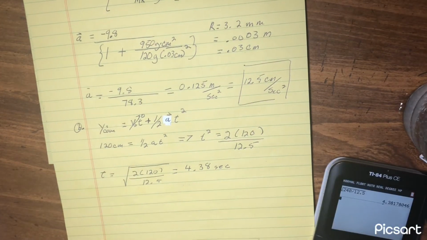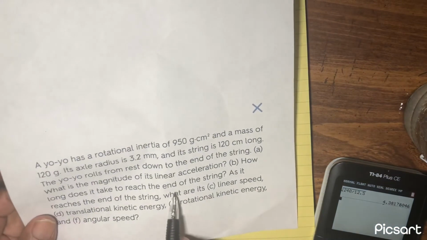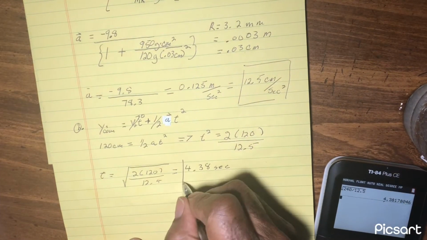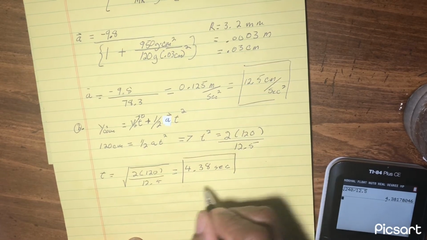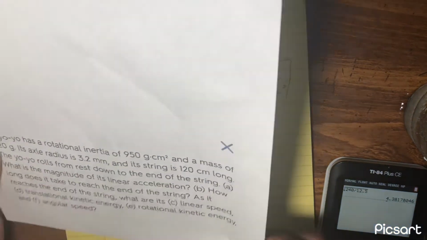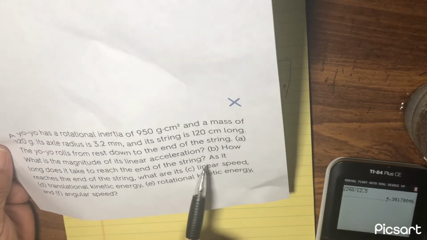How long does it take to reach the end of the string? That's part B, 4.38 seconds.